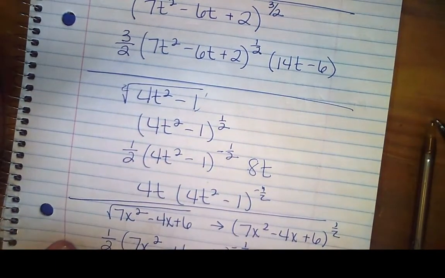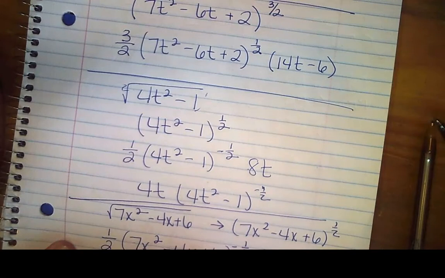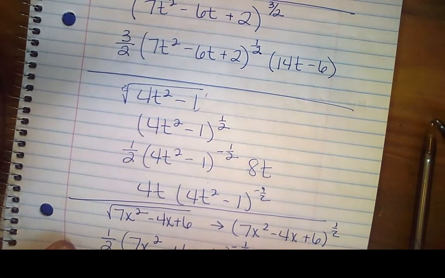And again, you could take half of this. You can't take half of that because it's trapped inside of a radical. But you can take half of this and make that a 2x minus 2 if you wanted. Okay? If you wanted. So let's keep going. I might get to squish this into one video.